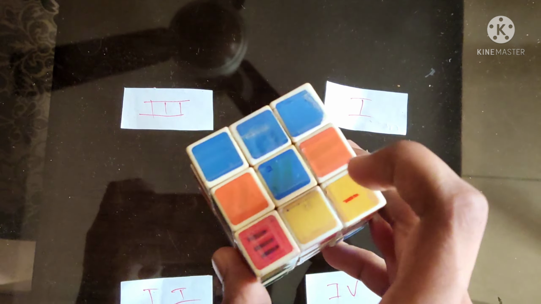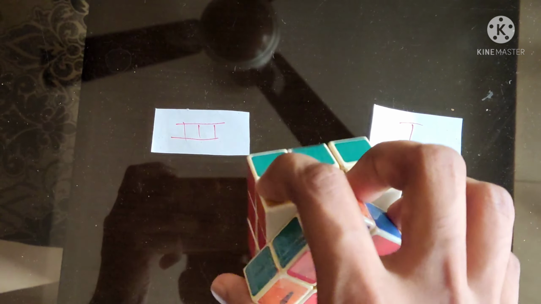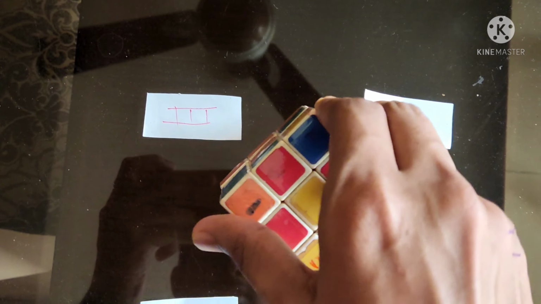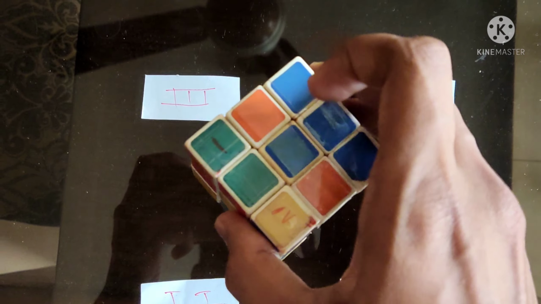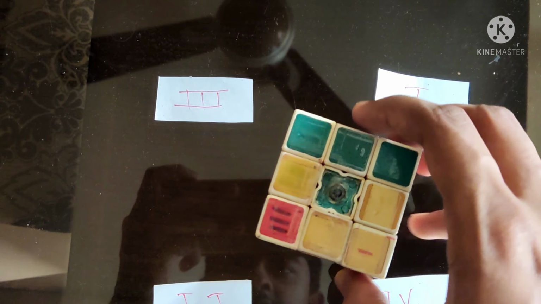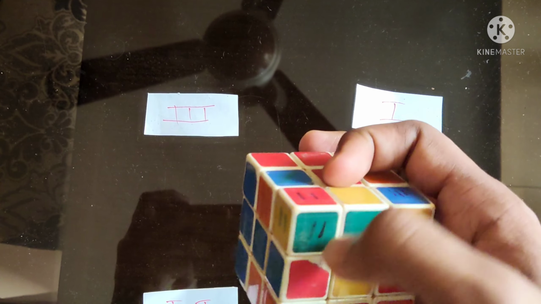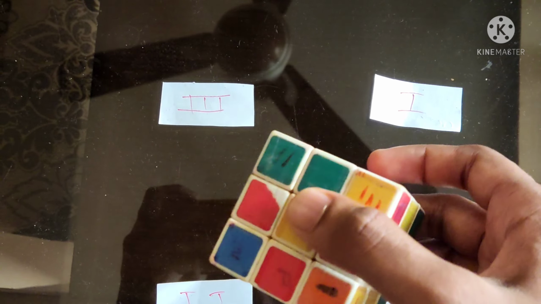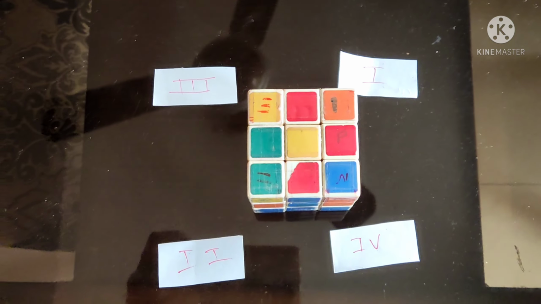But for correct matching of the corners with the middle pieces, if I change it, I need to have 1 here because orange, orange, green, green, and I need to have 2 here because 2 has red and green, which matches red and green, and so on for all the pieces. But right now I have 1, 3, 2, 4.